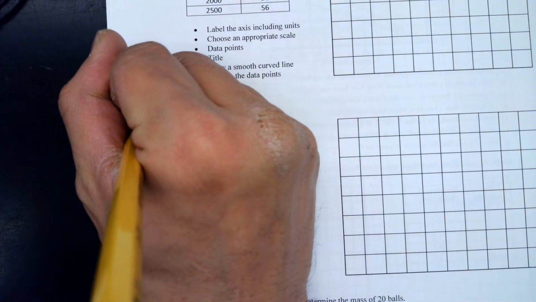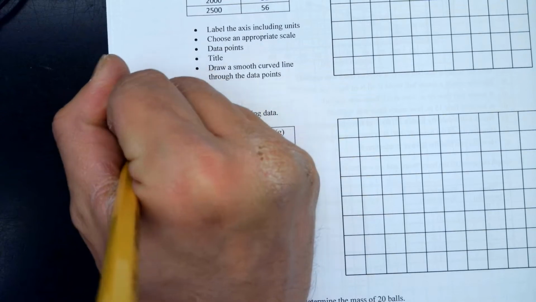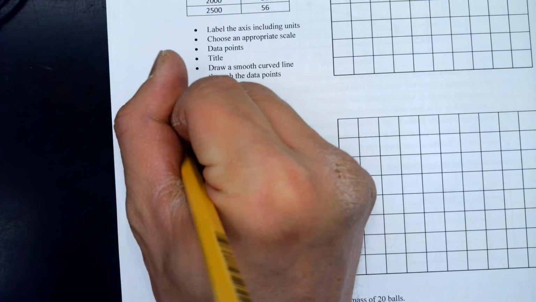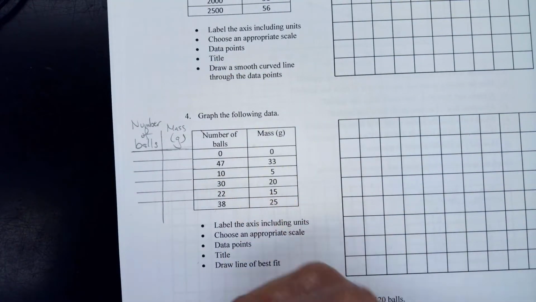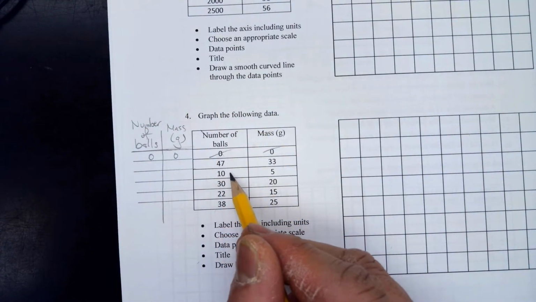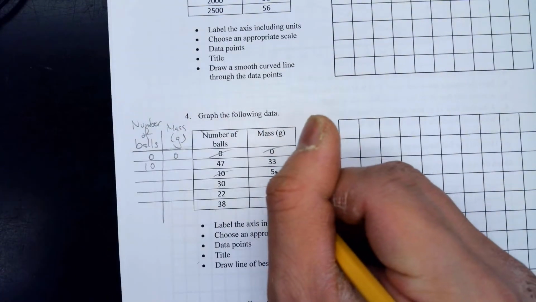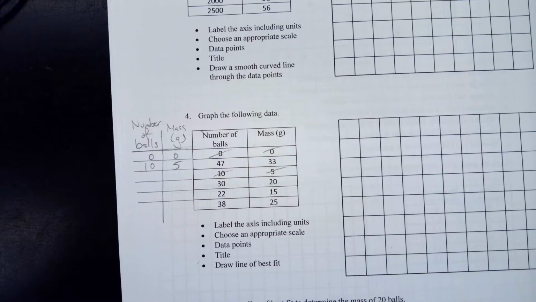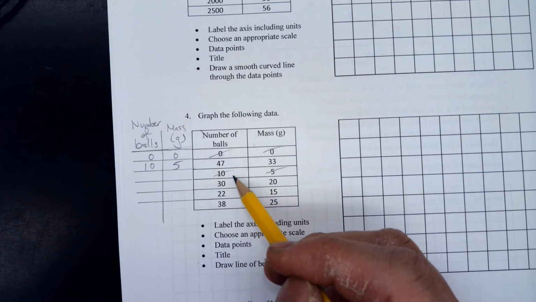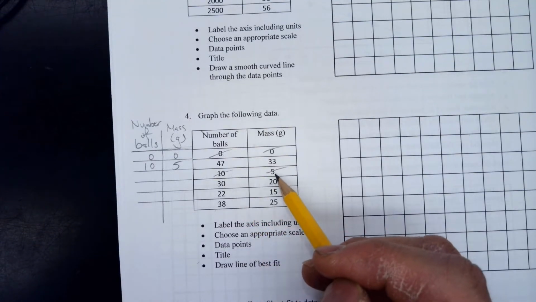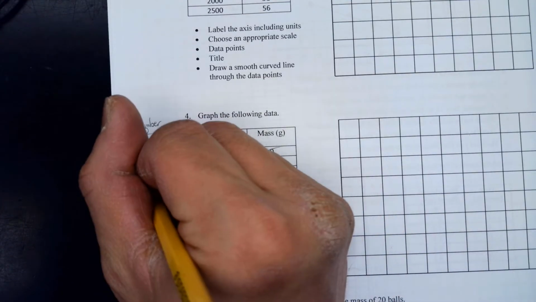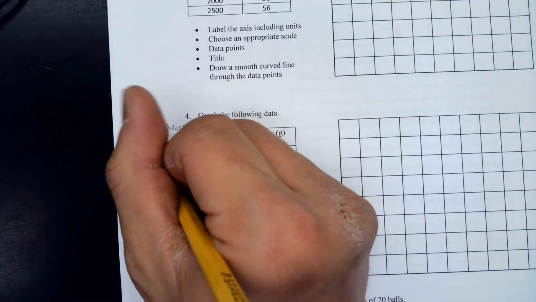So again, number of balls and mass, which is g. Okay, so the lowest number is 0, 0. So that's fine. Done that. Now the next number is 10, so 10 and 5. Now, when I say smallest number goes up, I have to make sure that you're talking about the smallest from the x column, the independent variable column, and whatever it is goes with this number. The next one is 22, so 22 goes with 15.